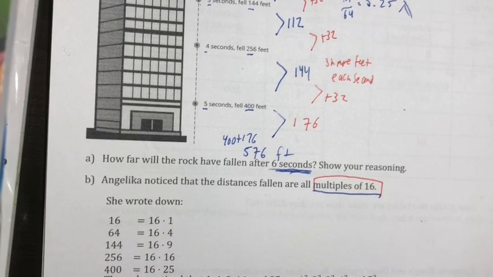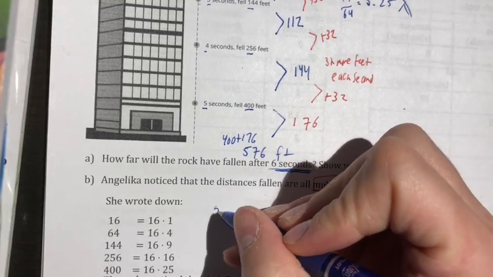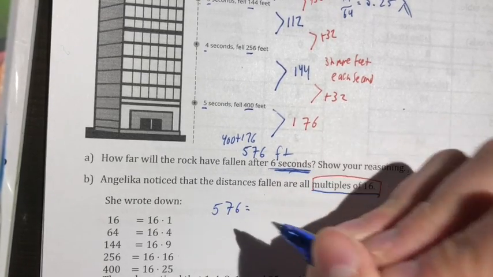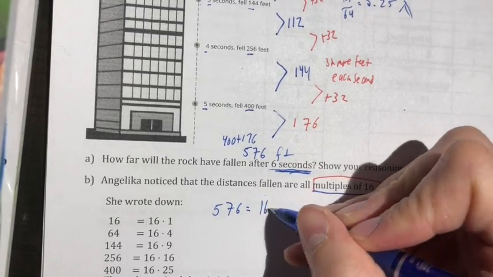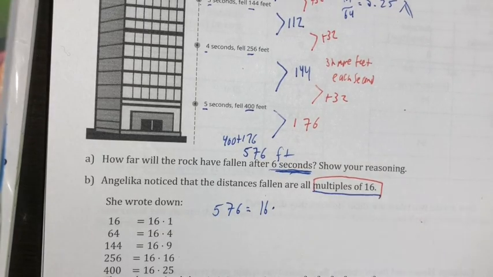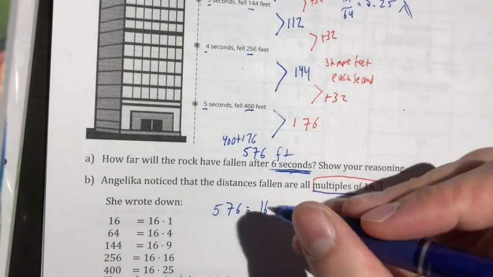And let's just see what 576 is. You can have a prediction ready. 576 divided by 16 is 36.